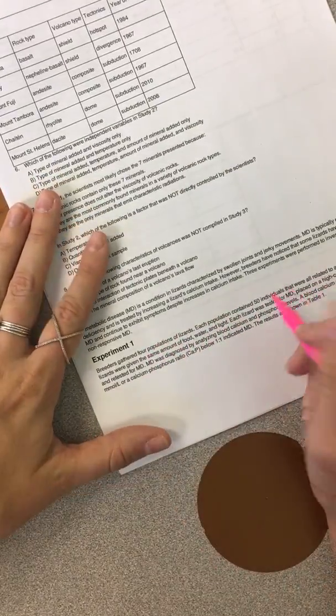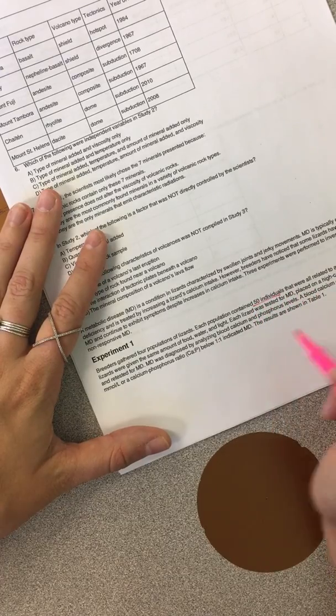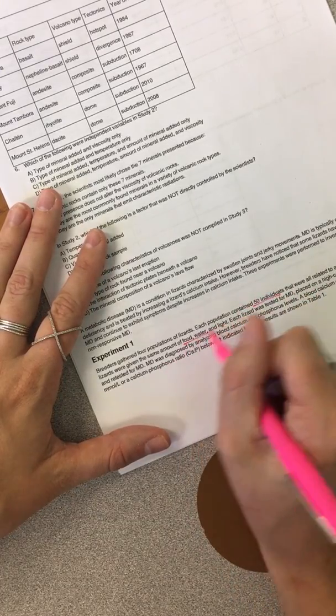And now, let's see. In experiment 1, I don't need that packet anymore. Okay, directly controlled. In experiment 1, population of lizards, 50 individuals, so we measured that. Same amount of food, water, and light, so we kept that. They were tested for MD, so let's go to this one.